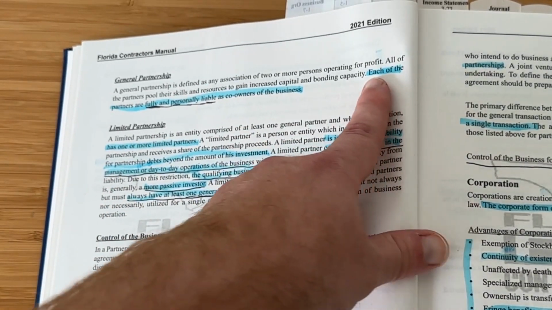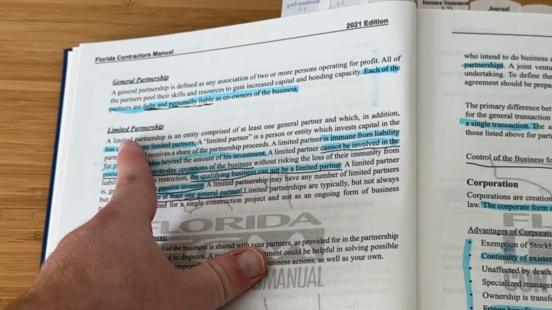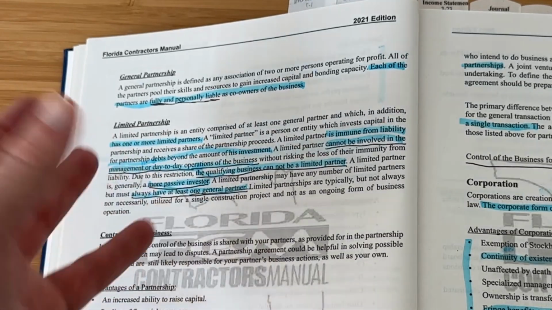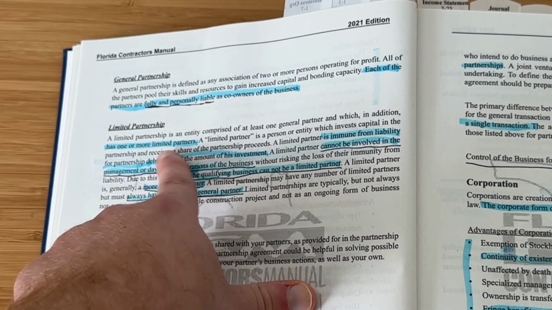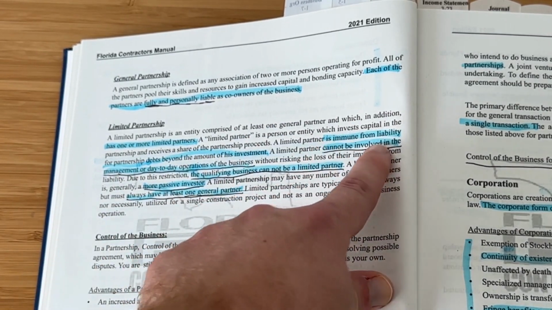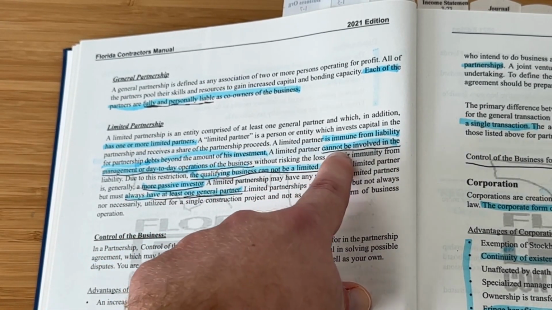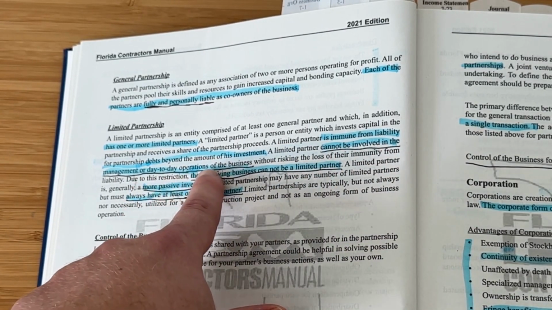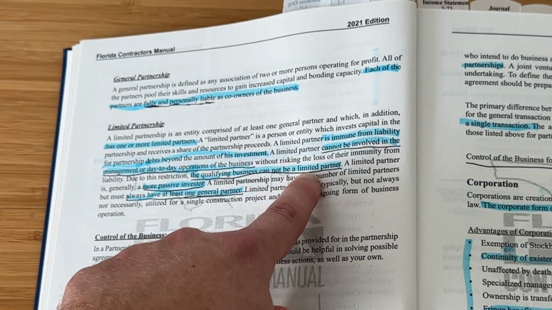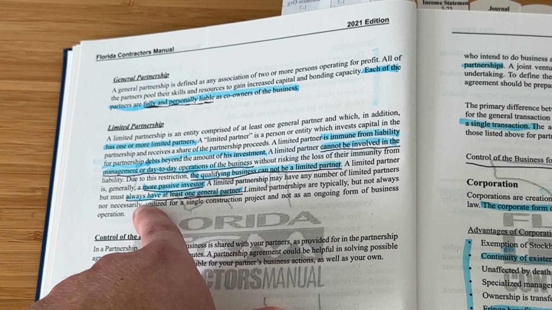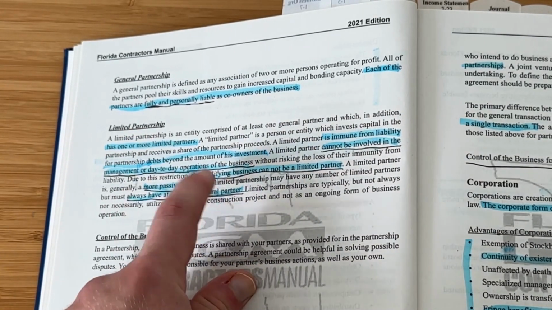General partnership. Each of the partners are fully and personally liable as co-owners of the business. Limited partnership. A limited partnership is kind of like stocks, multiple ownerships. Has 1 or more limited partners. Is immune from liability for partnership debts beyond the amount of his investment. A limited partner cannot be involved in the management or day-to-day operations of the business. The qualifying business cannot be a limited partner. More passive investors always have at least 1 general partner. So a limited partnership always has 1 general partner.